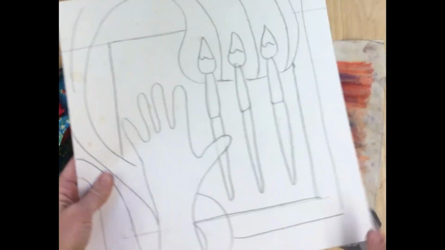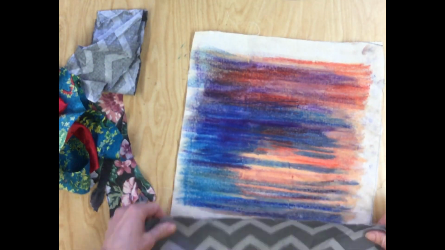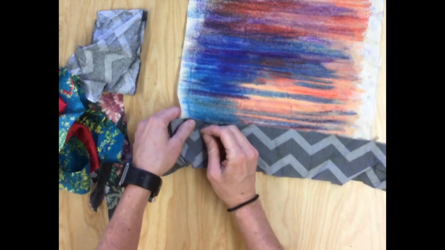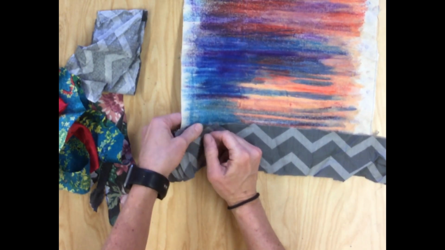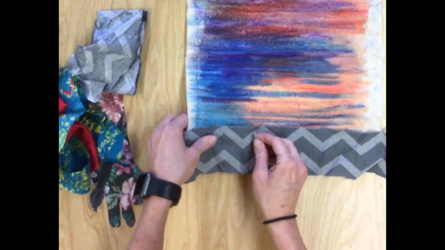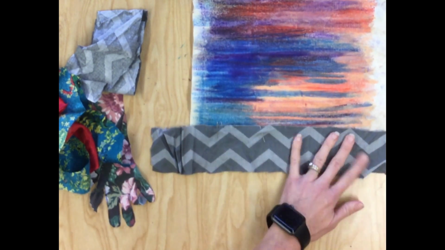I am now going to start putting my quilting square together using the sewing machine. The first thing I am going to do is work from the background forward. I will first put on the border of my quilting square. I am going to carefully pin it down and use the sewing machine to connect the pieces.